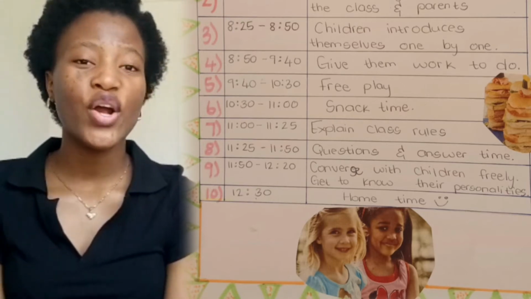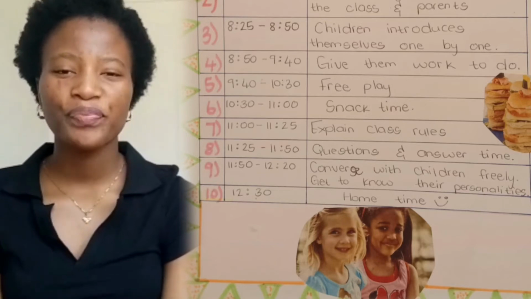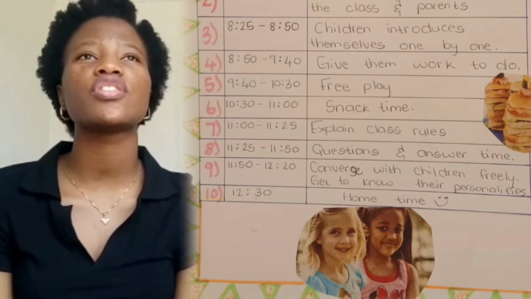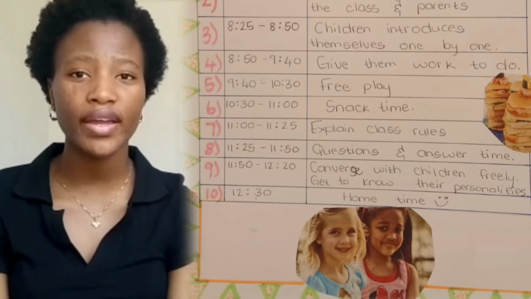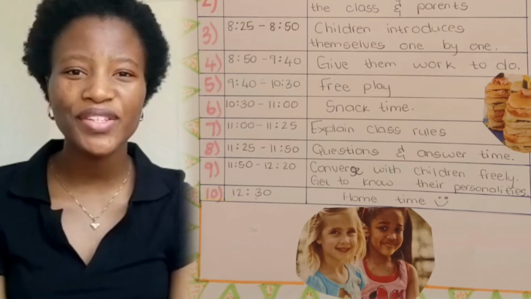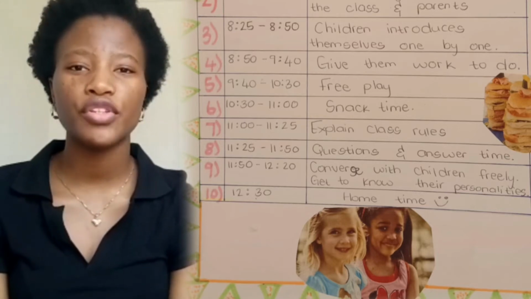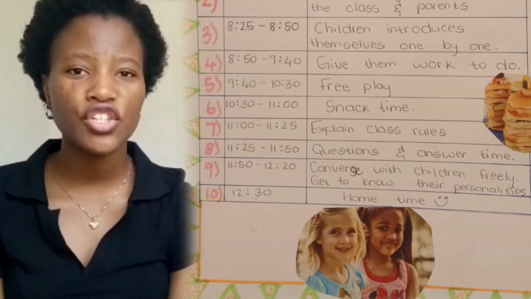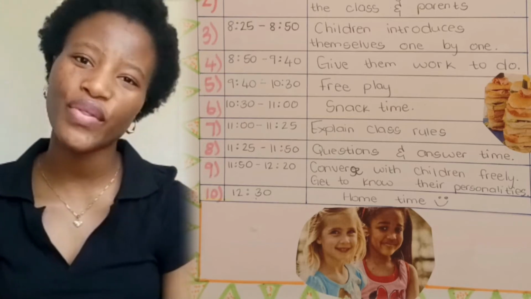The eighth one, question and answer time. I think that this is quite straightforward. Any questions that the children have or have had throughout the entire day, maybe they were too shy to ask these questions, now would be the perfect opportunity for them to bring these questions up to the teacher so that the teacher can give clarity on these questions for them.